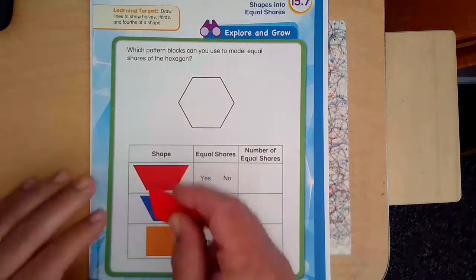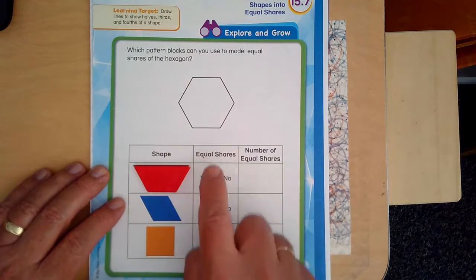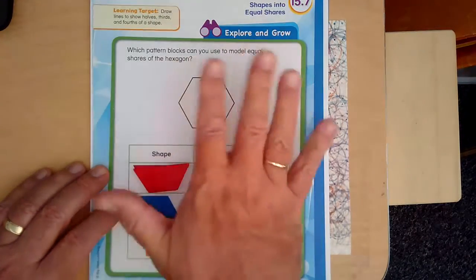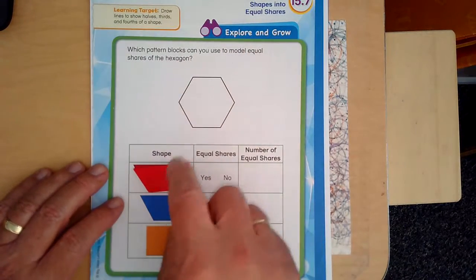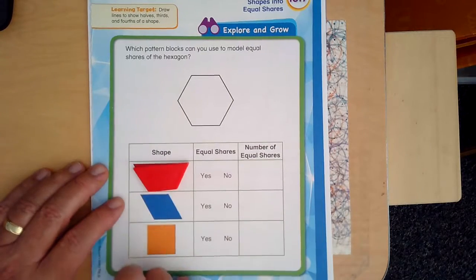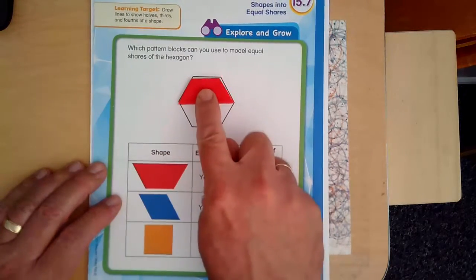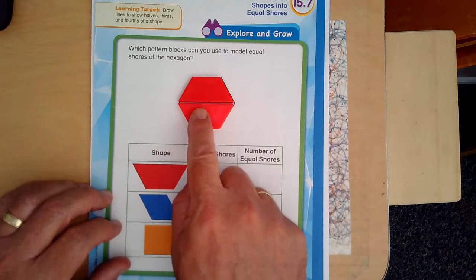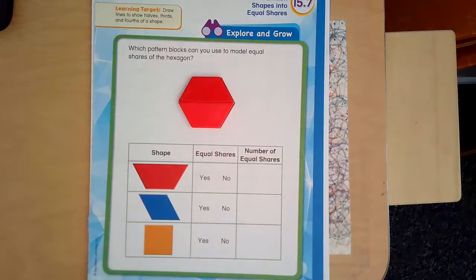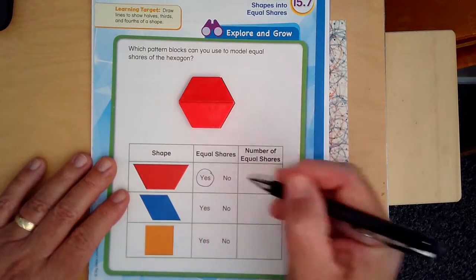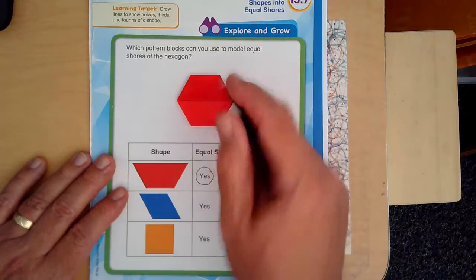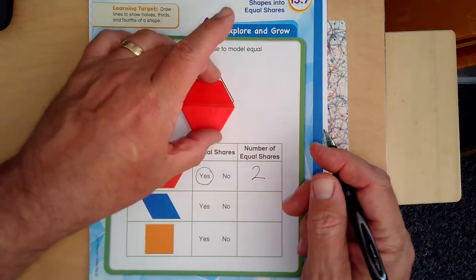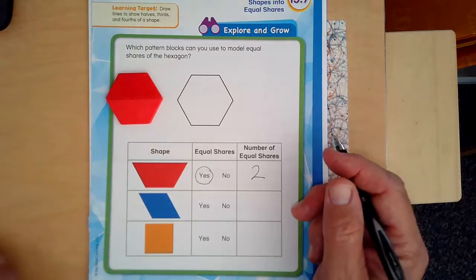So, I have this shape. Can this, 1, 2, 3, 4, 5, 6, hexagon be made out of this shape here? Let's see. I take one and I put it there. And then I get another one and I put it here. I can make equal shares. And how many do I need for each of these? I need 2 equal shares. All right, so I'll leave that off to the side.